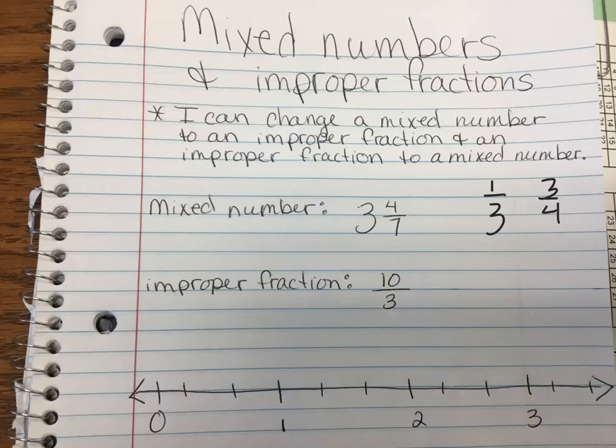Well, today we're going to talk about a mixed number. A mixed number is a number that has both a whole number and a fraction. It means I have 3 whole items and some extra. It's called a mixed number because you see that there is a fraction paired with a whole number.